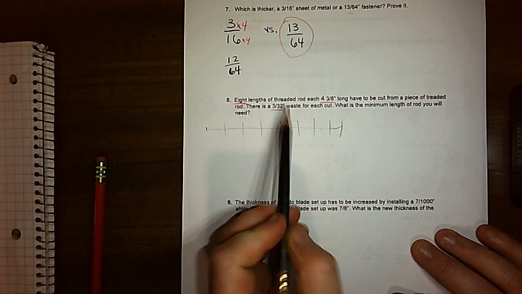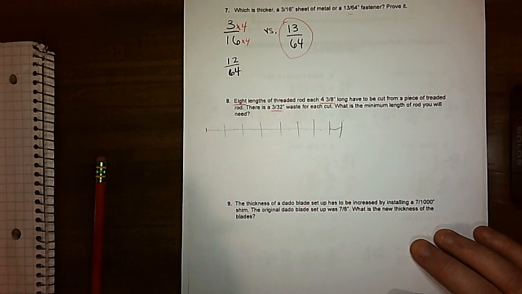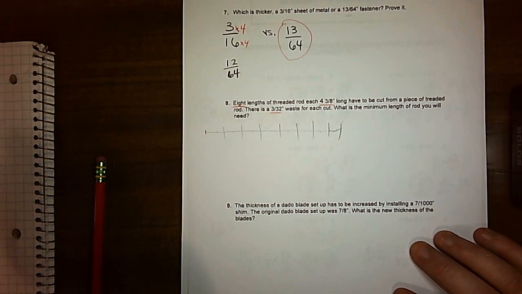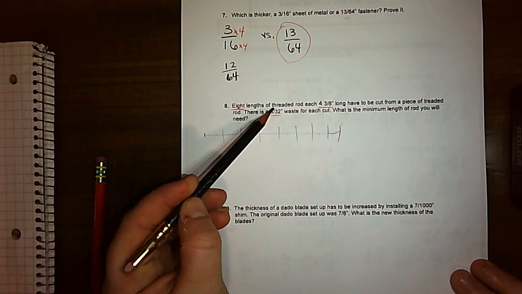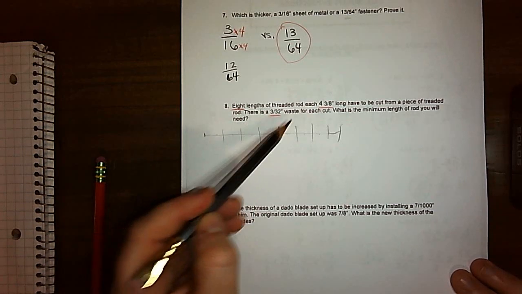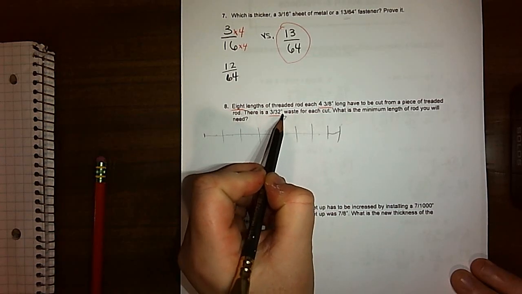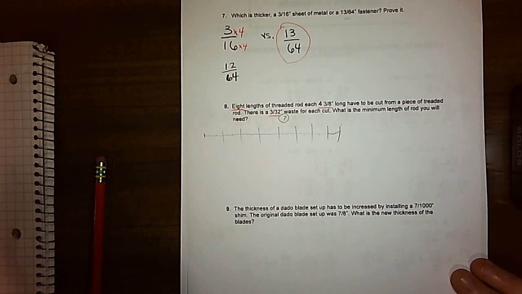So when they're talking about waste, they're talking about the kerf of the blade. When you're cutting lumber or cutting anything, you always have to keep in mind that there's going to be waste because of the size of the blade. And that's what they're talking about here, right? The blade kerf or cut is about 3/32, and I'm cutting 7 times. So keep that 7 in mind. Are we together so far?